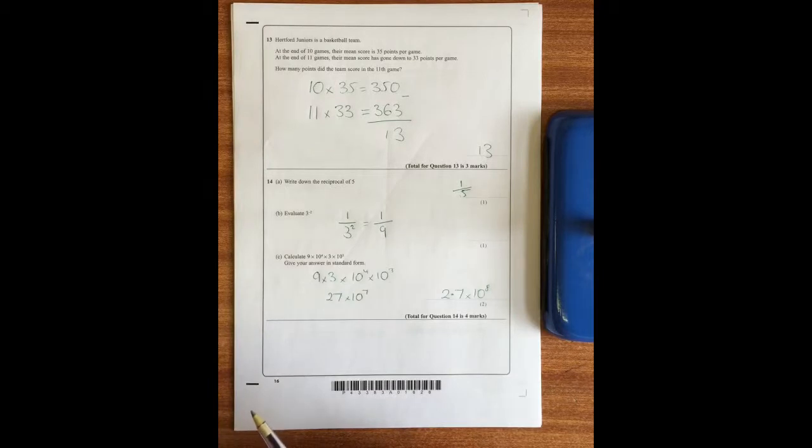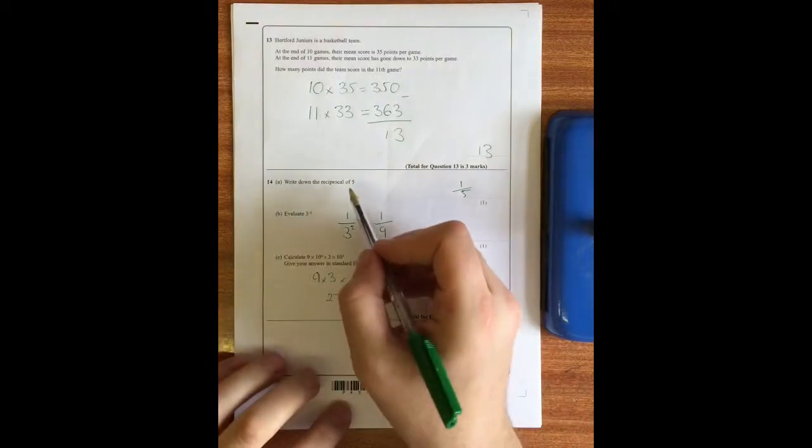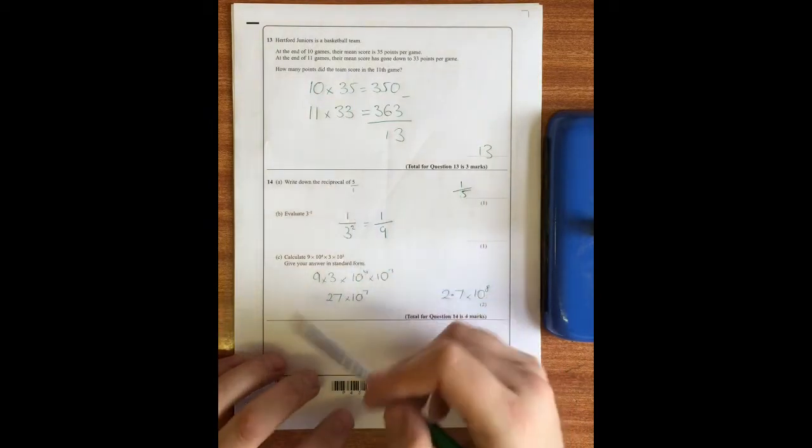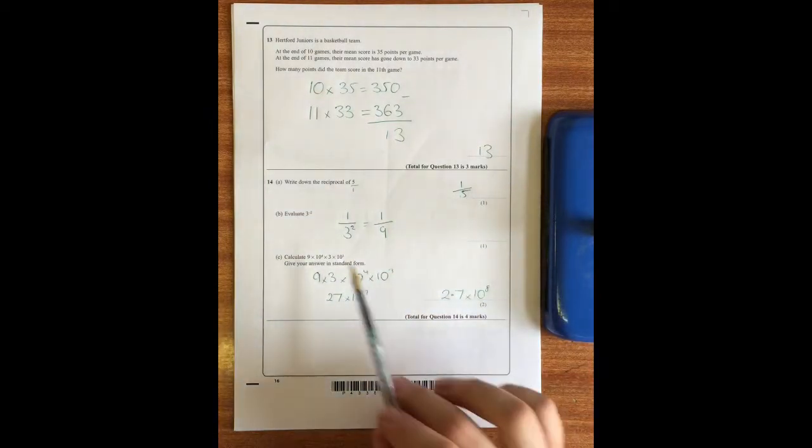Question 14a, write down the reciprocal of 5. Well, any whole number can be written as over 1, because if you divide by 1 it stays the same. And reciprocal means to flip it upside down, so that'll be a fifth.